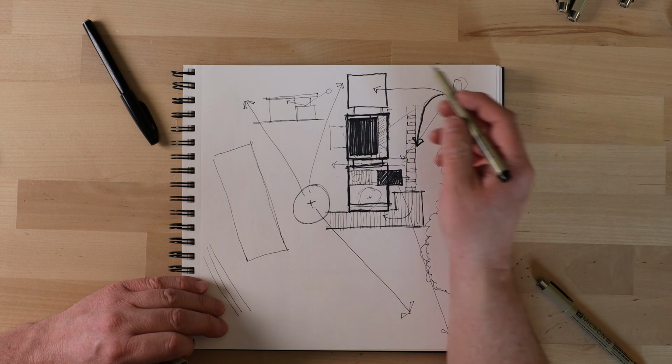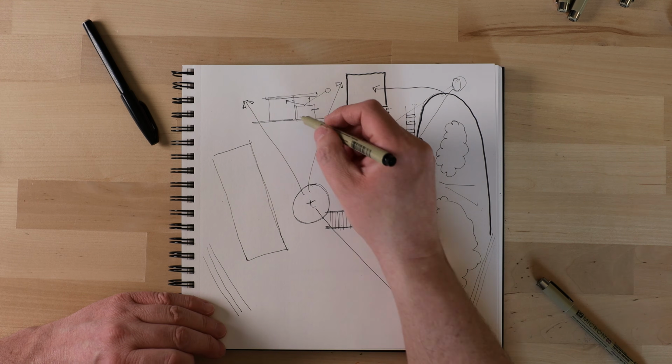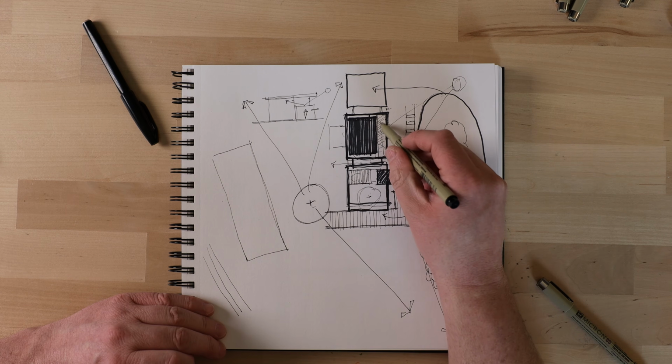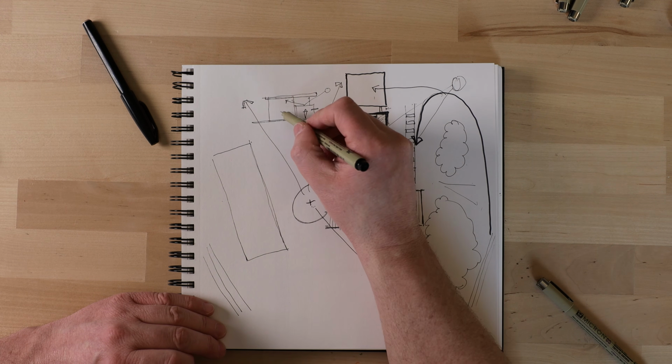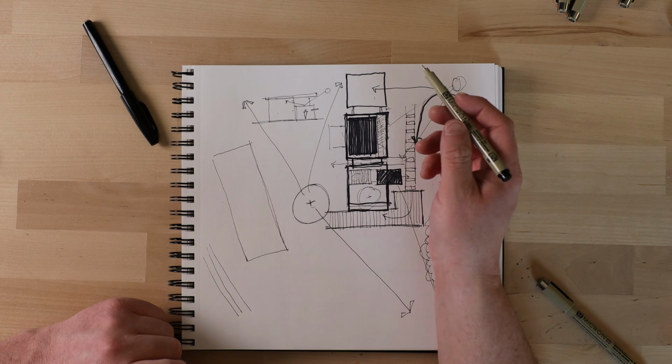I think that could look really nice. This area right here is the walkway going from the garage to the main area of the house. This right here could be the master suite or the primary suite.